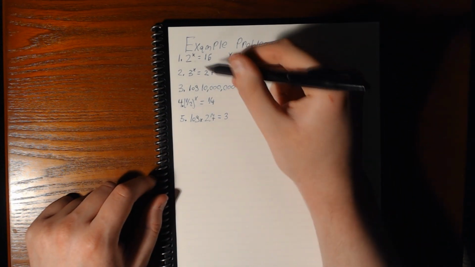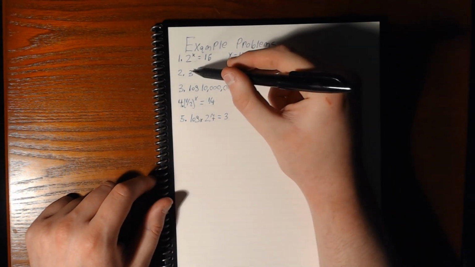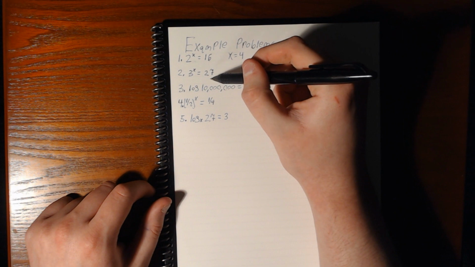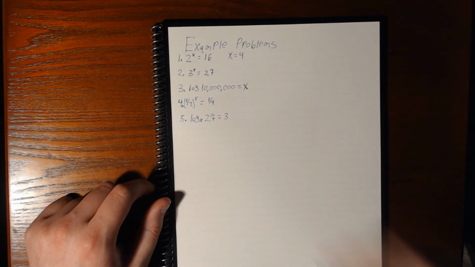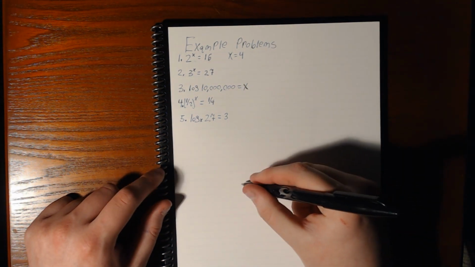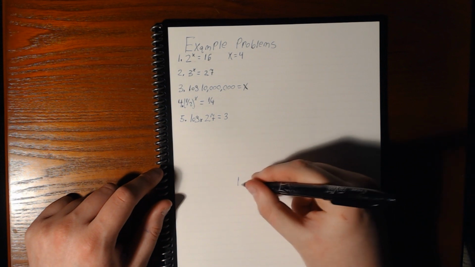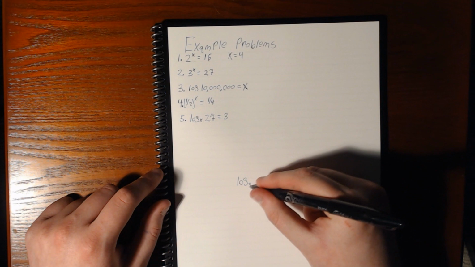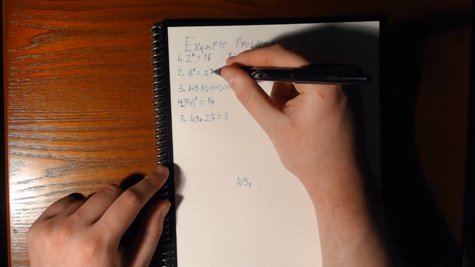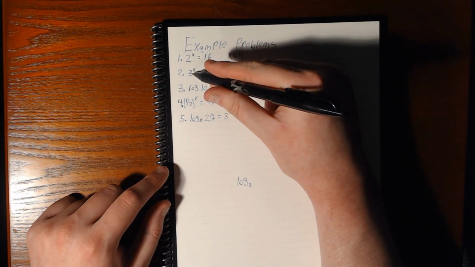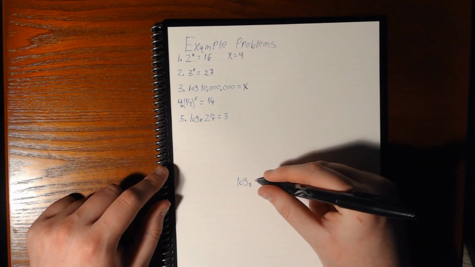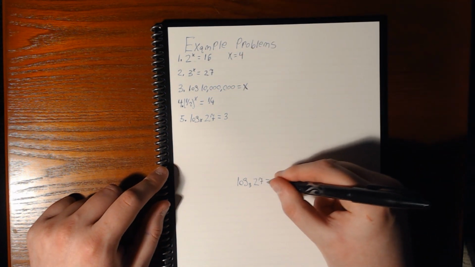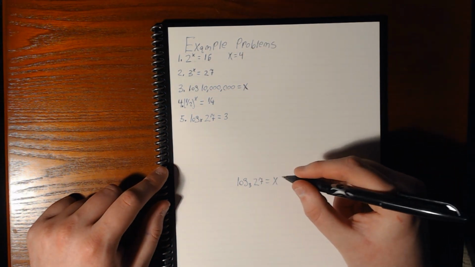All right, now let's move down to number 2. So we've got 3 to the x power equals 27. Let's write this out exactly how we wrote out the last one in logarithms. So we take log, and then we take our base right here, which is 3, and we do log base 3. Then we take our constant over to the right, 27, and that will give us our x.